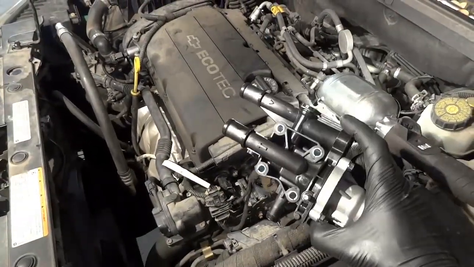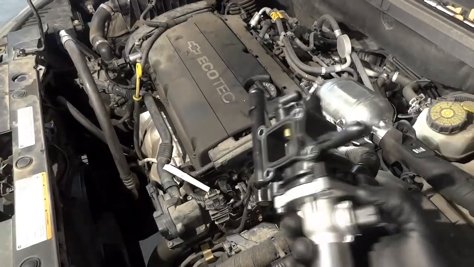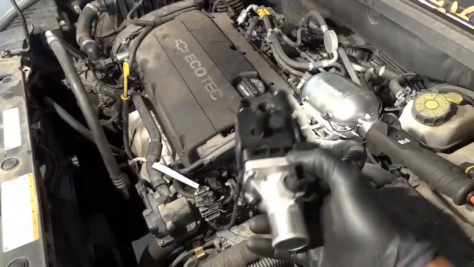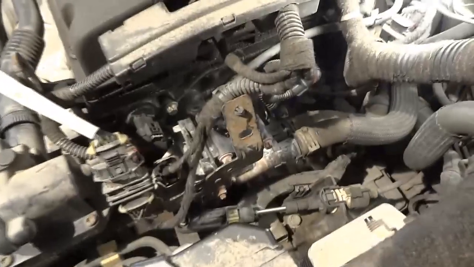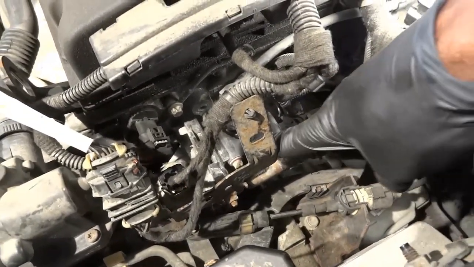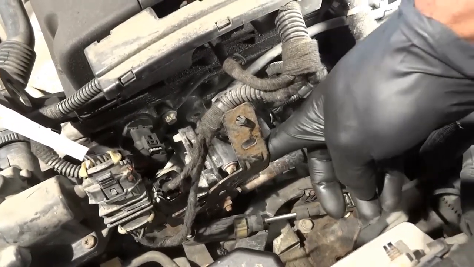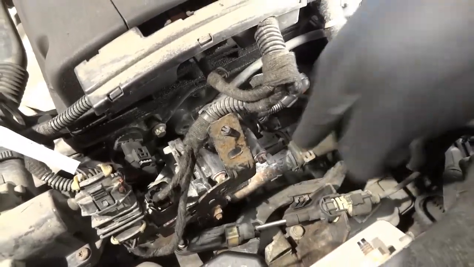So here is the new thermostat and its housing. So it's the whole complete part. This is what we're gonna install, okay? So right over here, I hope you can see here. We have these bolts that we have to undo. The thermostat housing has 4 bolts. So 1, 2, and then 2 more here underneath this tube, okay?